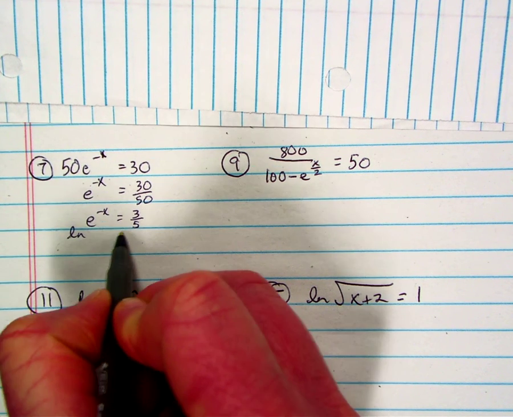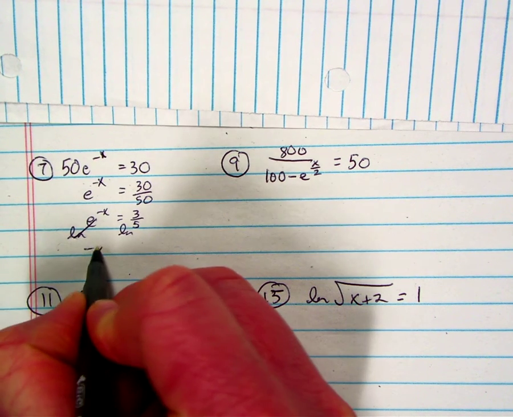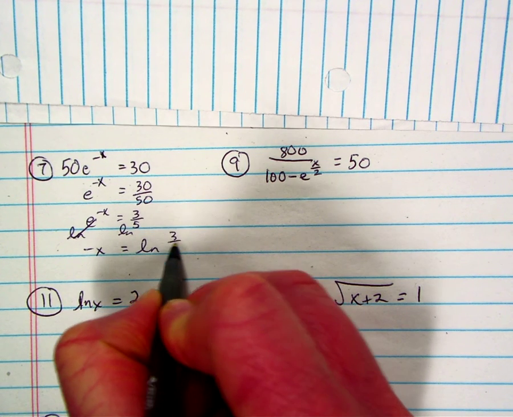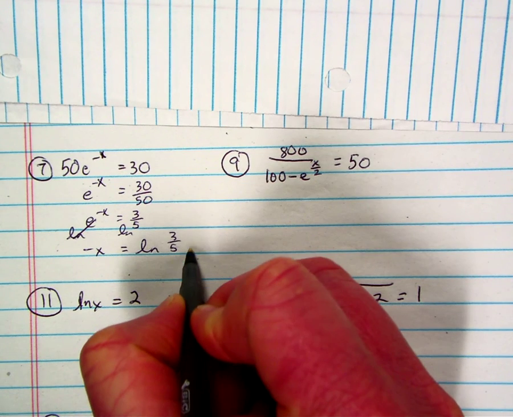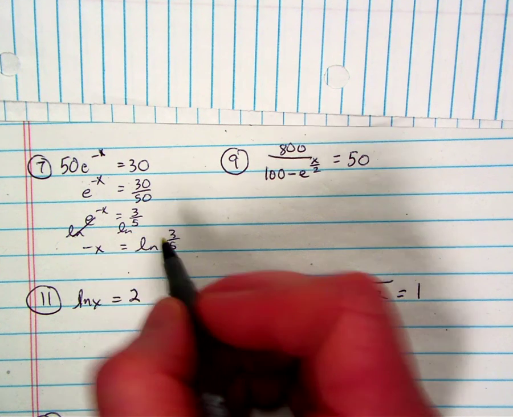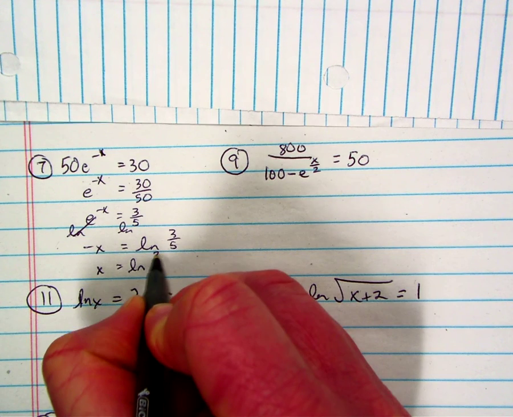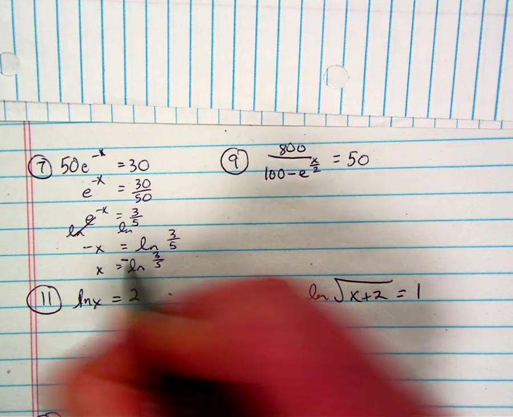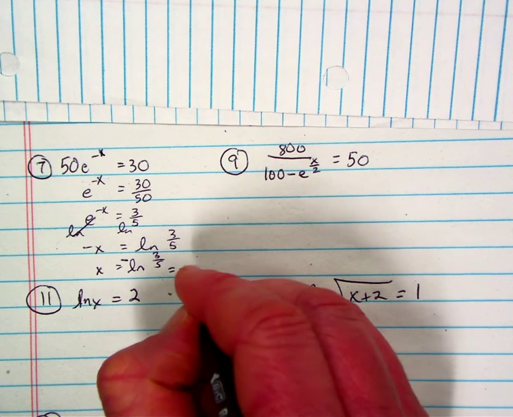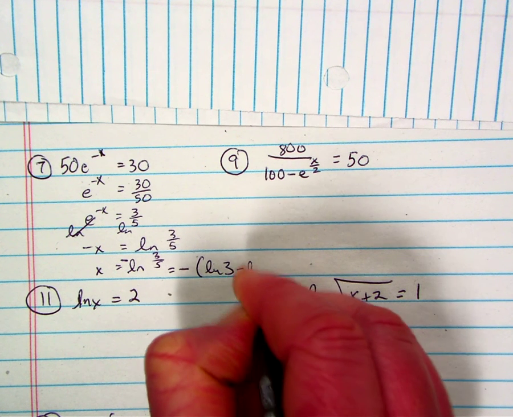And take 4,200 divided by 50. So 84 equals e to the x over 2. So we're going to take the natural log of both sides. So natural log of 84 equals x over 2. So x equals natural log of 84 times 2. Sometimes you'll see the 2 up there. Oops, sometimes you'll see the 2 as an exponent. You either see it here or here using your log rules.